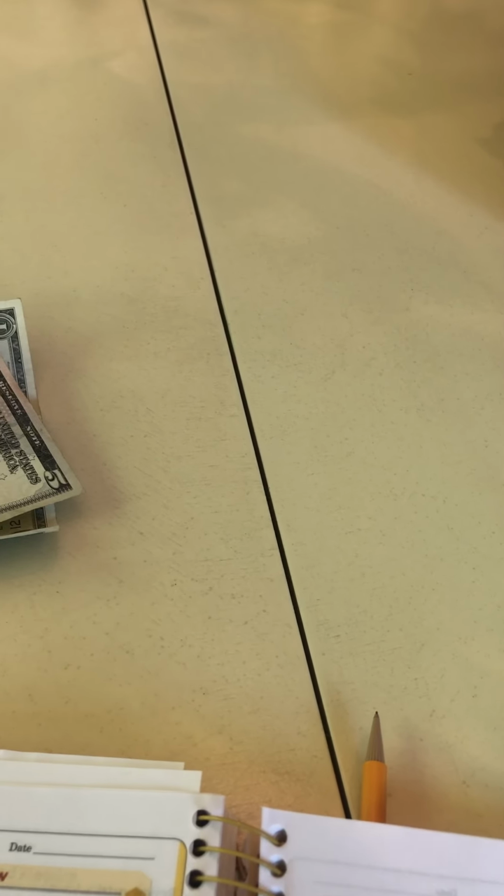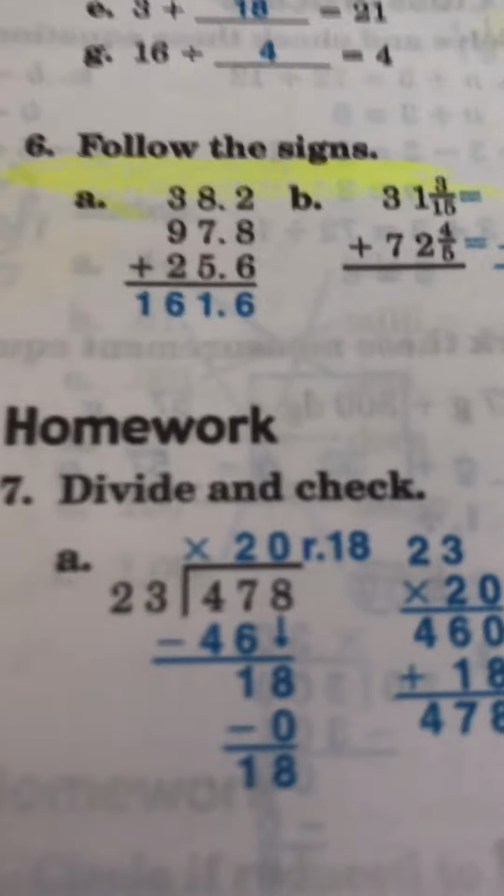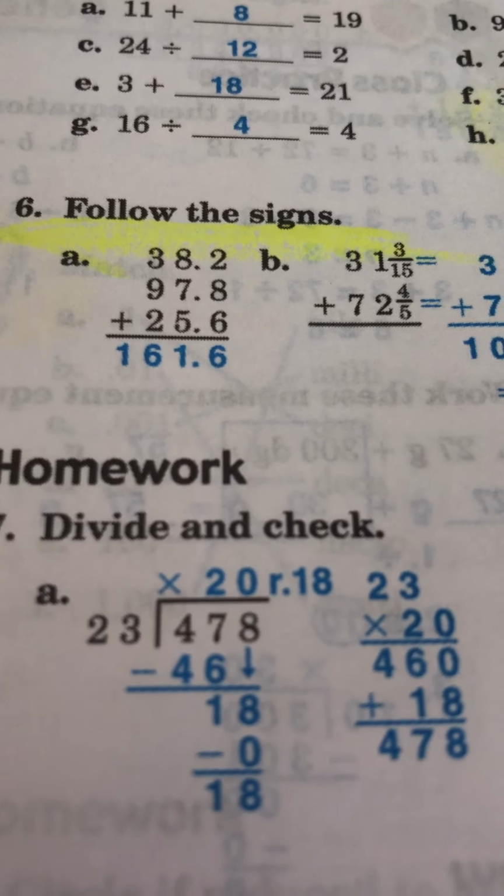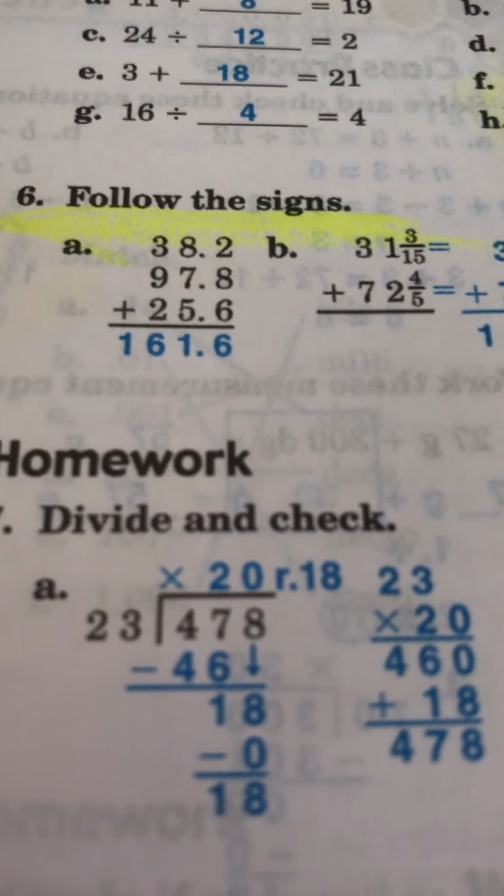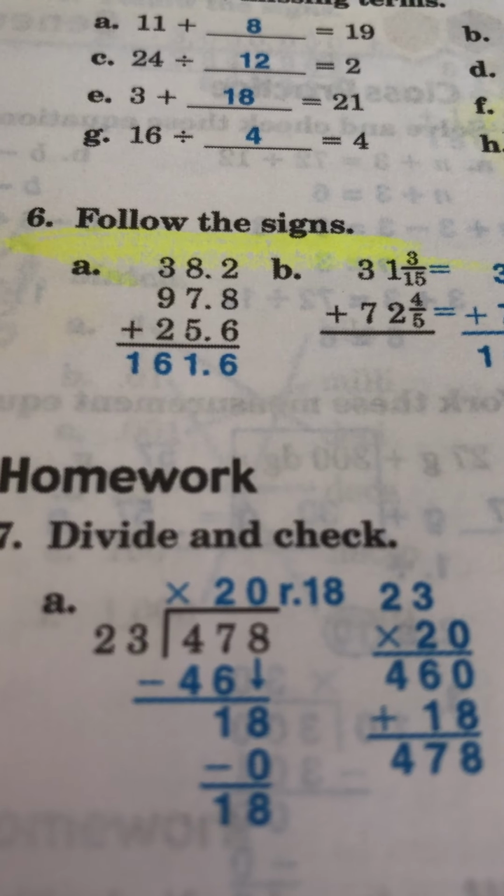Okay? Now, over here, you're just going to write the missing terms. You guys can handle that. I'm not going to give you the answers for number 5. Number 6, I think you can handle that. Number 7 for homework. I'm going to do the first one with you, and I want everybody to do B and C. B and C.